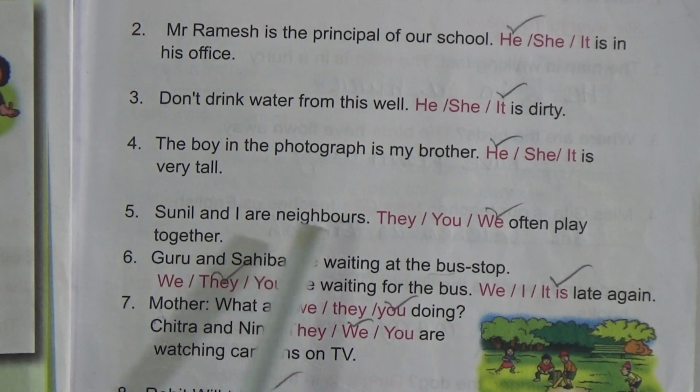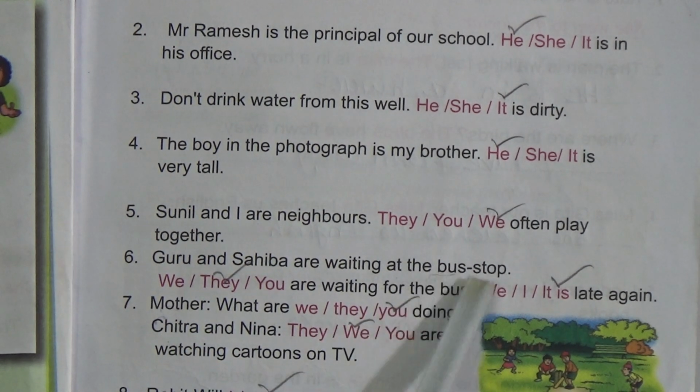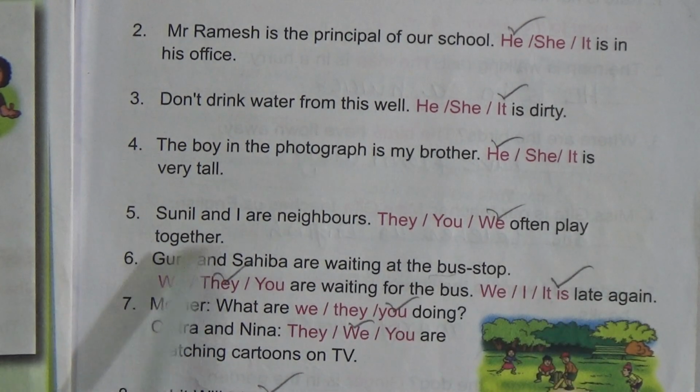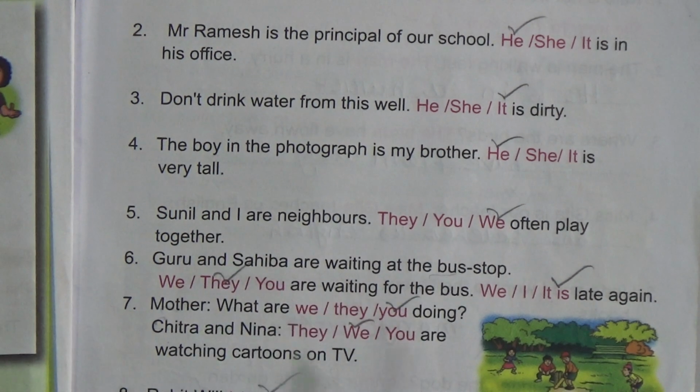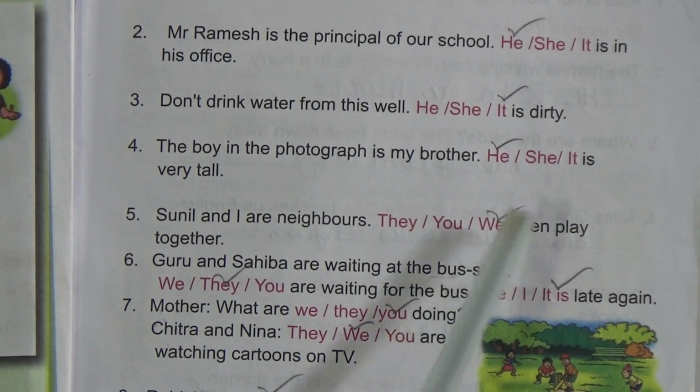Then number 5. Sunil and I are neighbors. They or you or we often play together. Which one is the correct answer here? Yes, dear students, here you will put a tick on the word we.